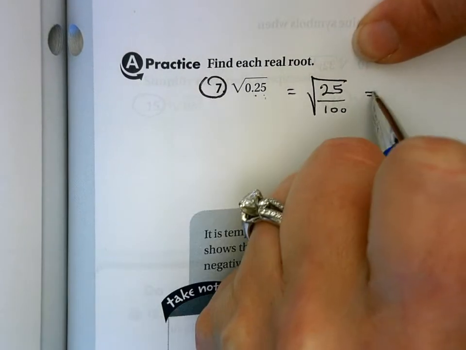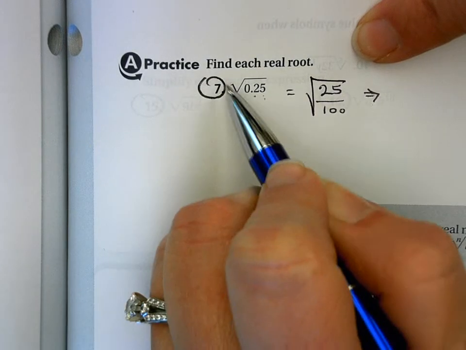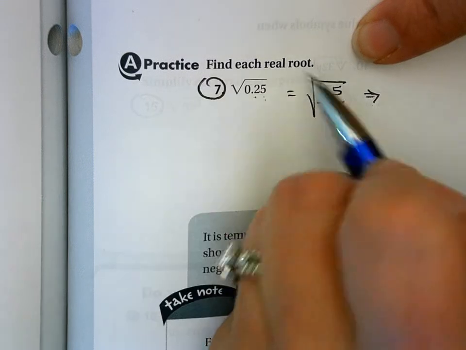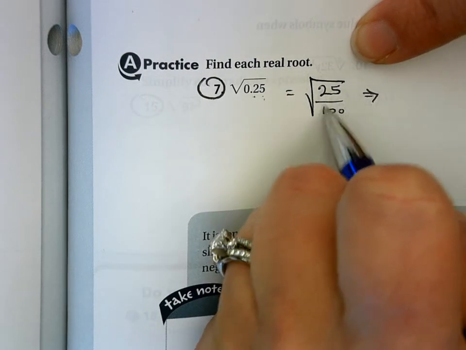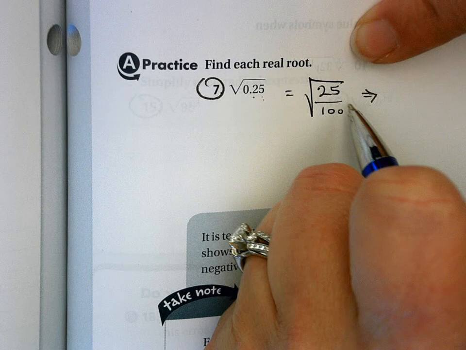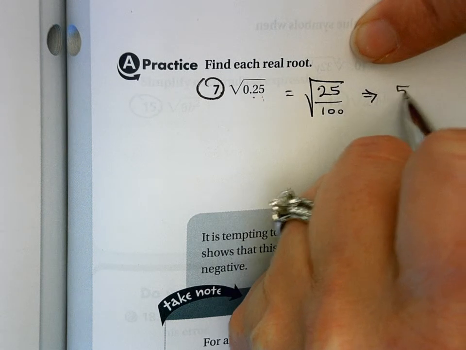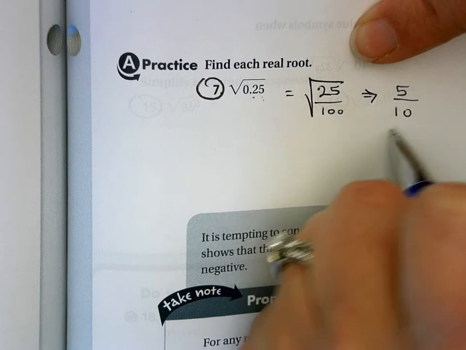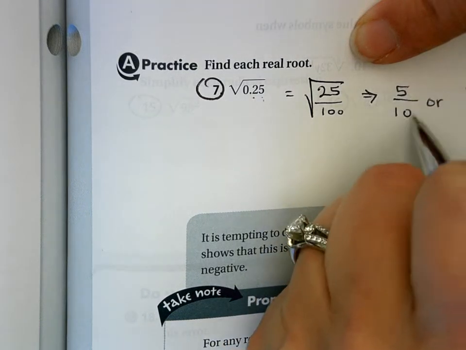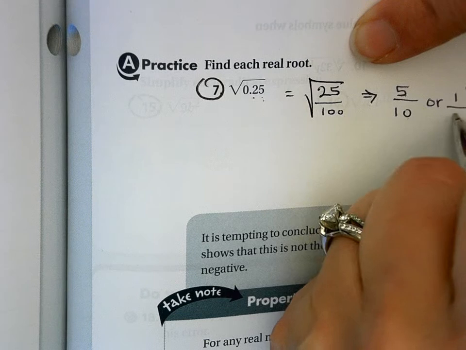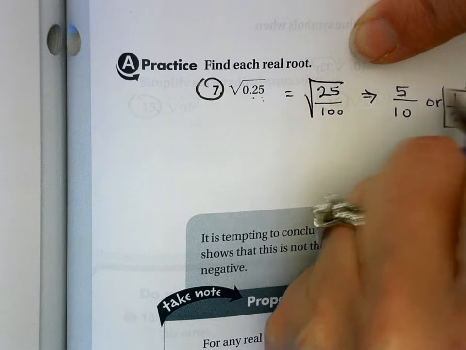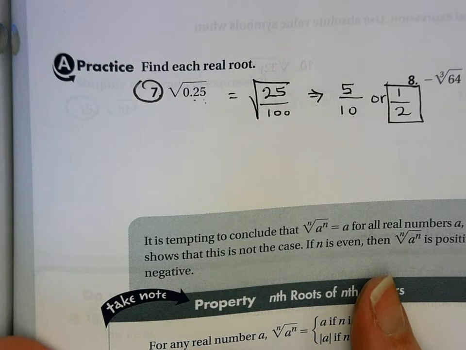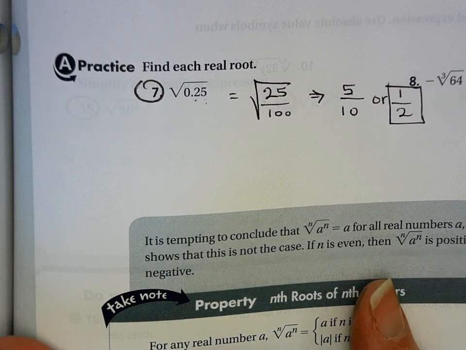So when I look at trying to find each real root, so this has a square root, I'm only looking for the principal root, so only the positive value. So I can either reduce this fraction first or just take the square roots. The square root of 25 is 5, and the square root of 100 is 10. And then if I divide by 5, 5 divided by 5 is 1, 10 divided by 5 is 2. So that would turn into positive 1/2. Again, I could have reduced it first and then rooted, or root and then reduce, either way.